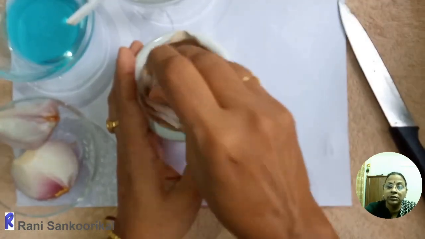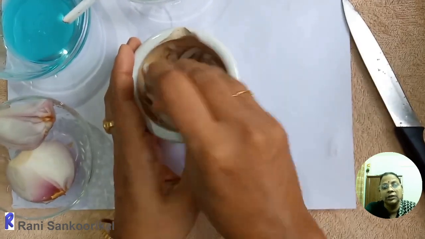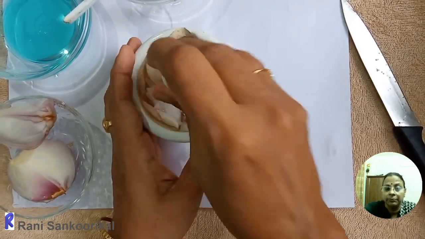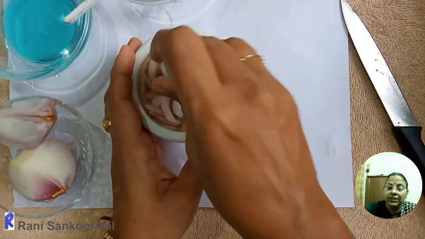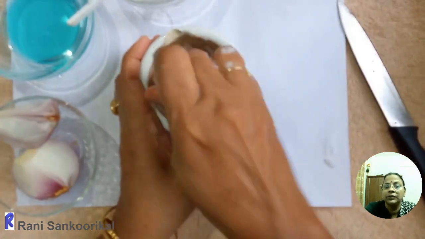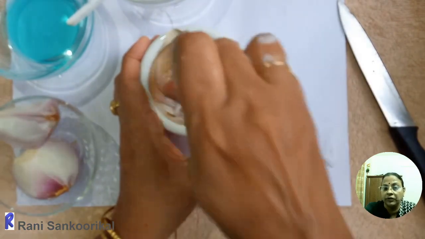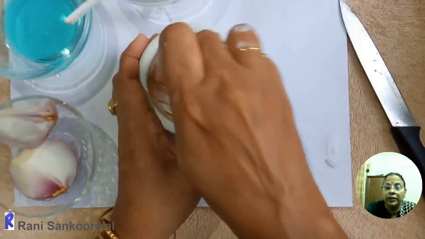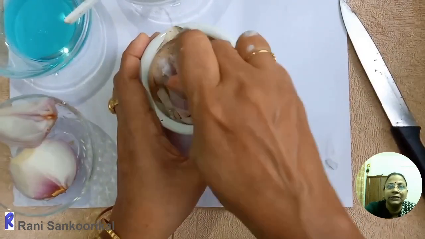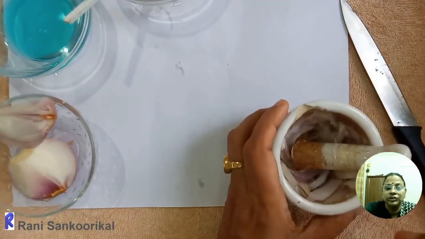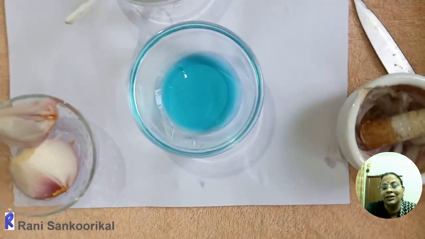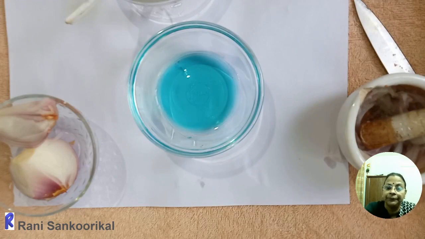The easiest way is to keep the onion pieces in the jar of a mixie and crush it for 2 or 3 minutes. But in the lab, we cannot provide a mixie or blender for everyone. So we provide the mortar and pestle. You have to crush it and make sure that the whole plant tissue is smashed properly. That's why the crushing procedure is a little bit lengthy. You have to crush it properly.